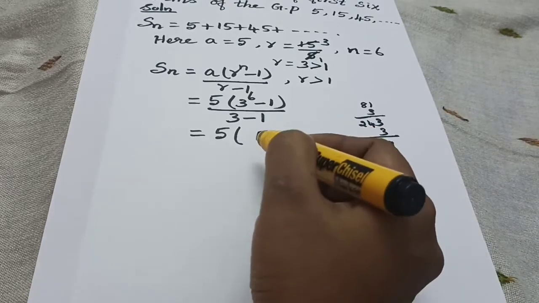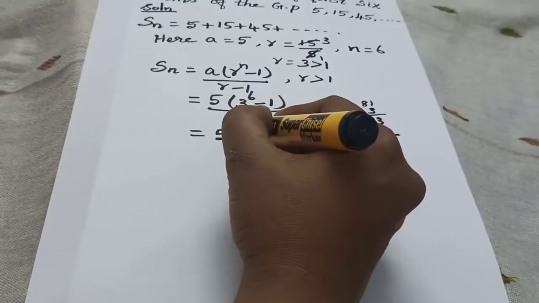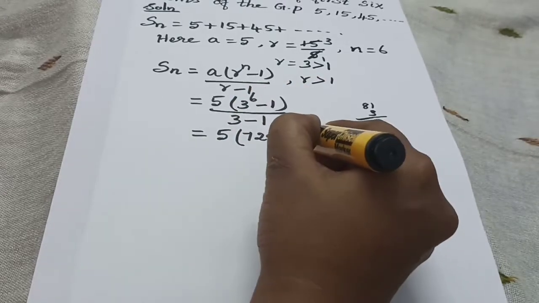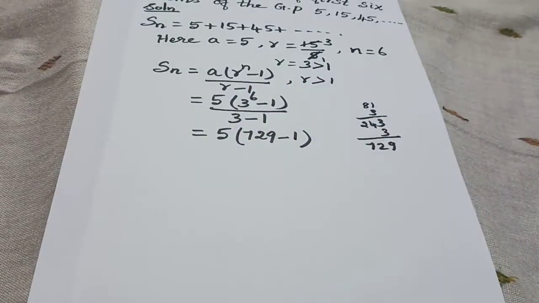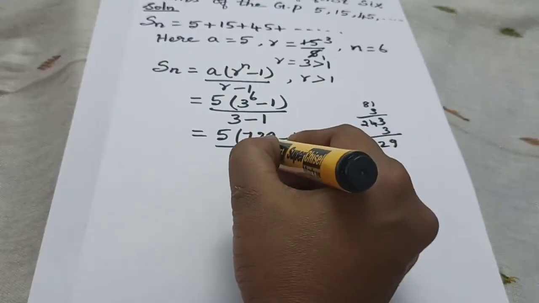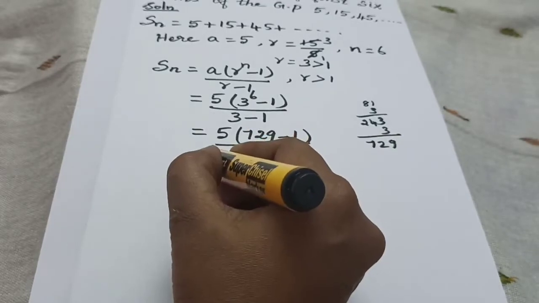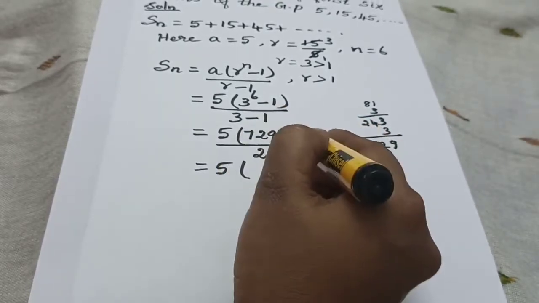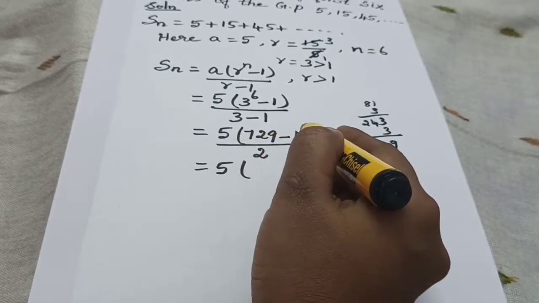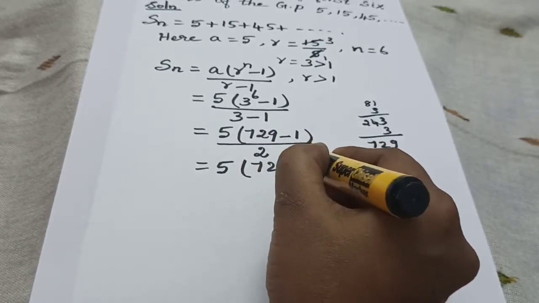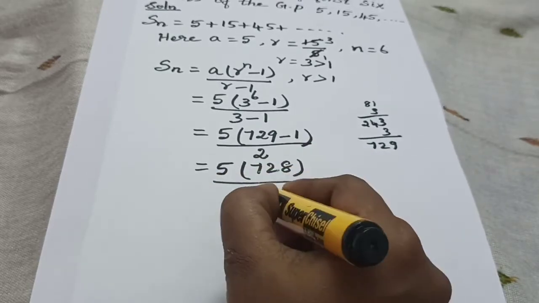So we get 729. Minus this 1, close the bracket, divided by 3 minus 1 is 2, correct? And equal to 5 into, subtract: 729 minus 1 is 728, divided by 2.